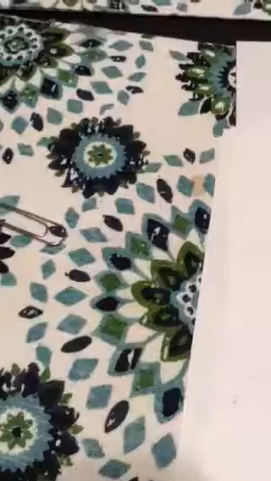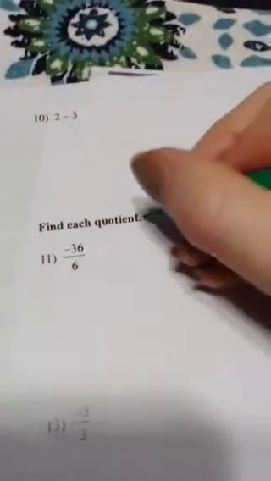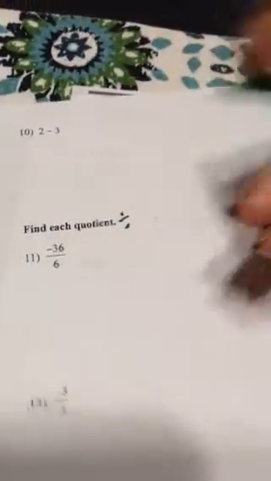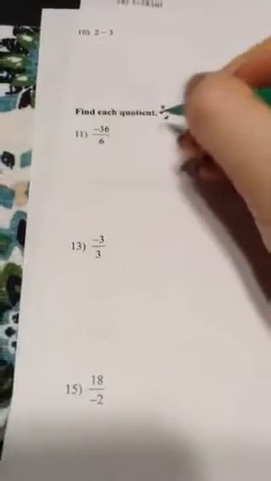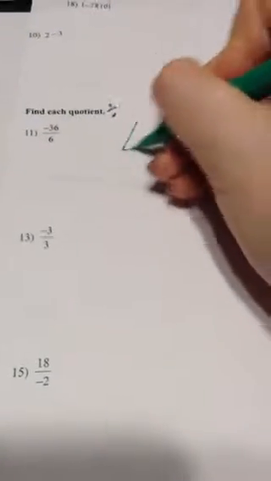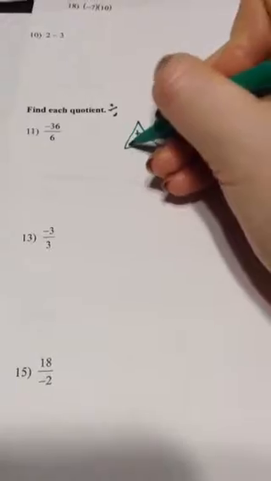On the next page, you have some quotients. So it says find each quotient. That means you have some division. And then you have some where it says find each product, which would be multiplication. So if I'm finding each quotient, we already said it meant division. You can use this Dorito chip for this.